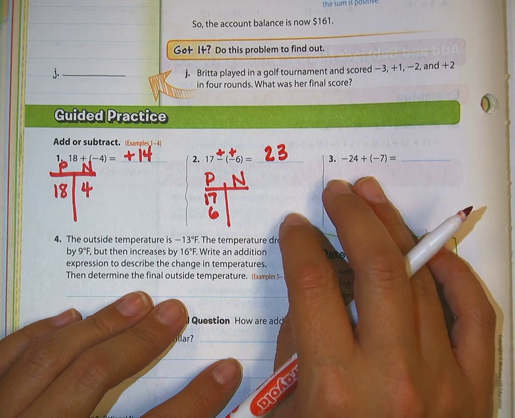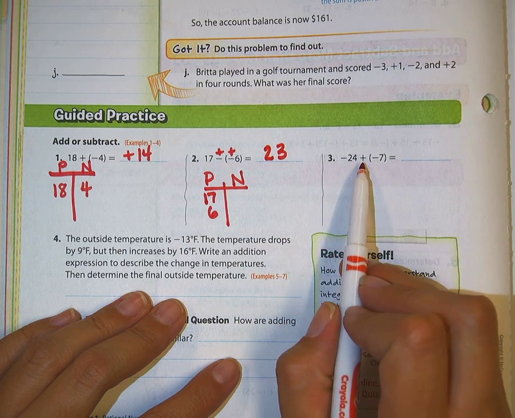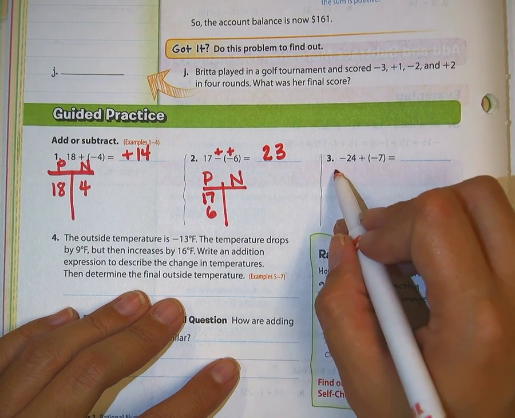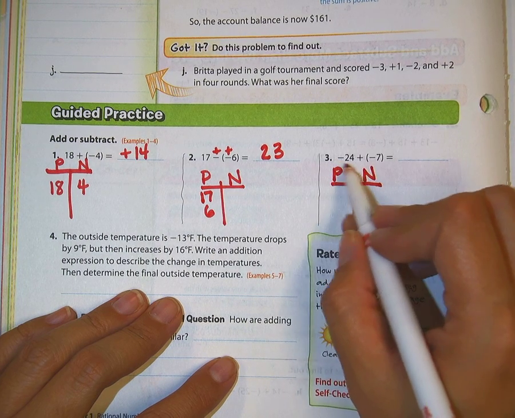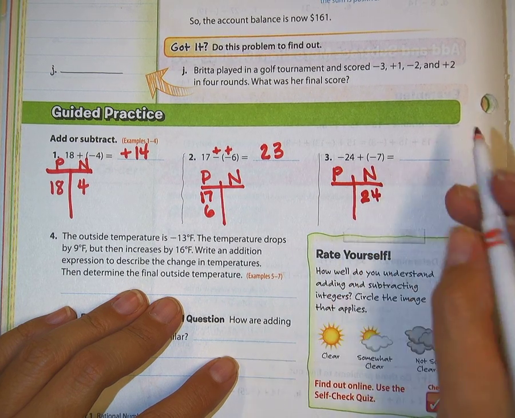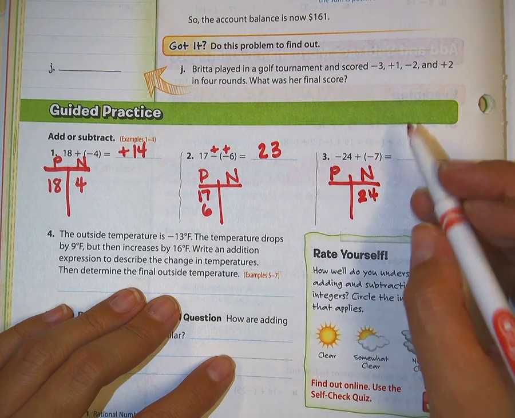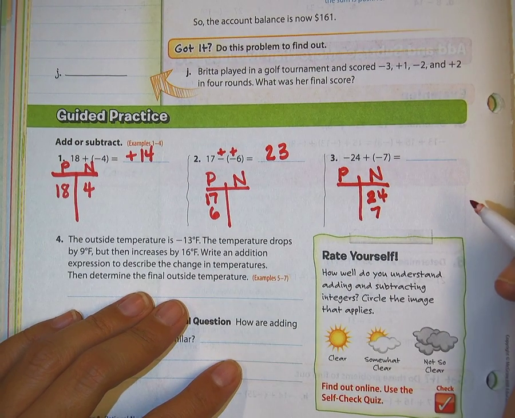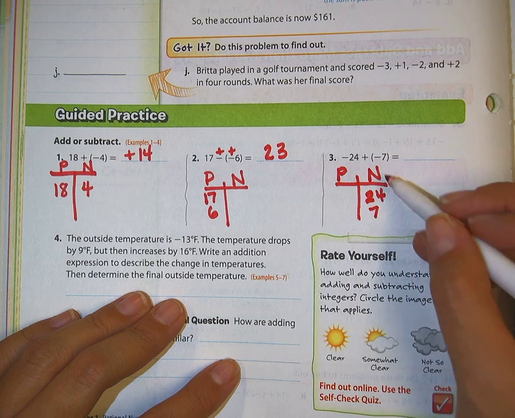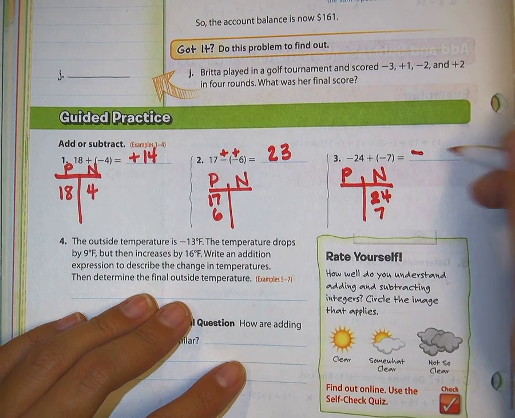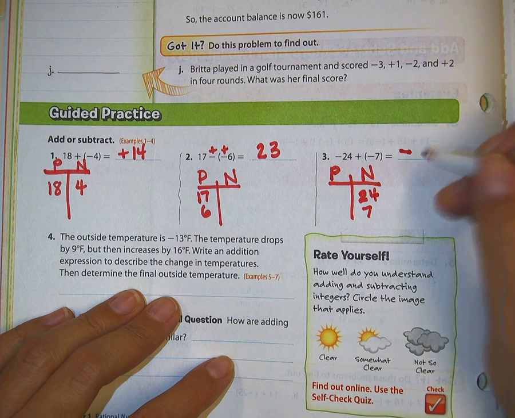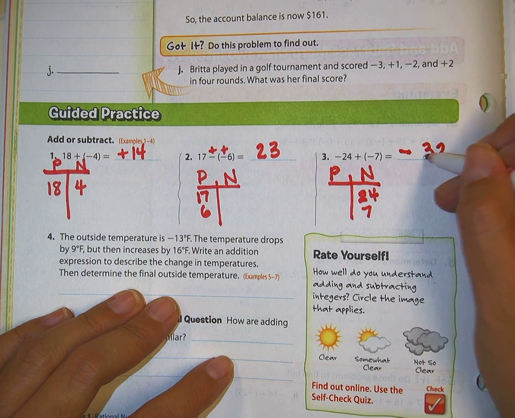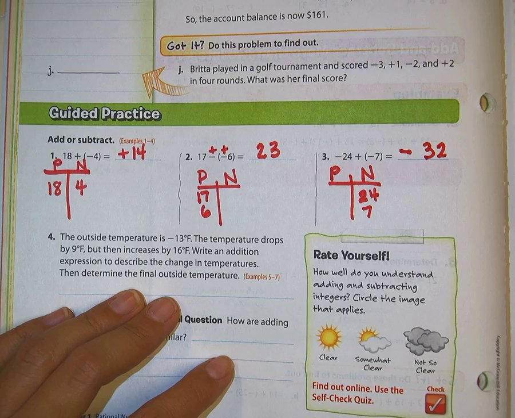And we'll look at one more, because this one has a negative 24 plus a negative 7. Scoreboard works the same way. This is a negative 24, so that's for my negative nobodies, and that's a negative 7, which is also for my nobodies. Again, clearly the nobodies have won, so that means my answer is going to be negative, but now I just get to add 24 and 7 to give me 31. Cool.